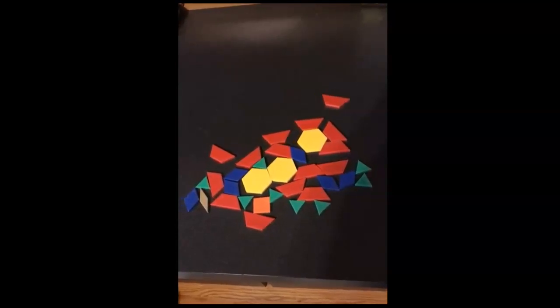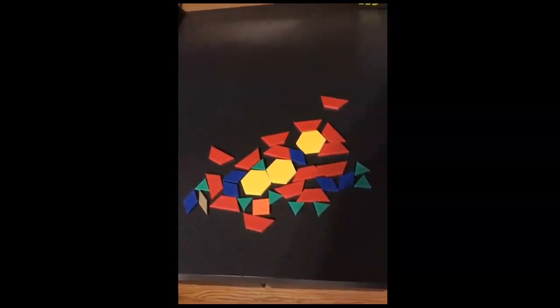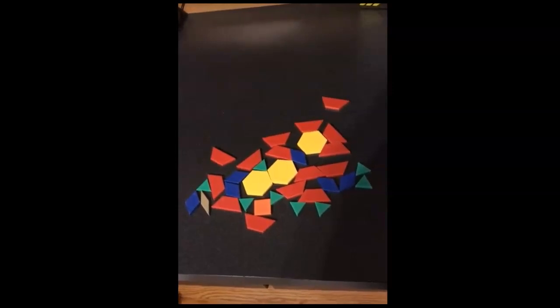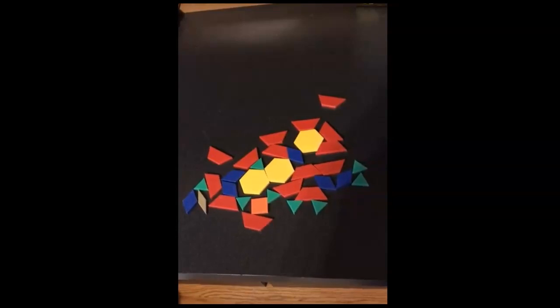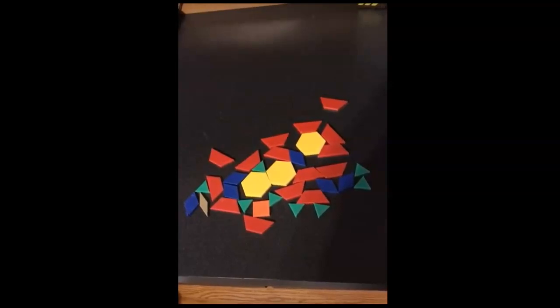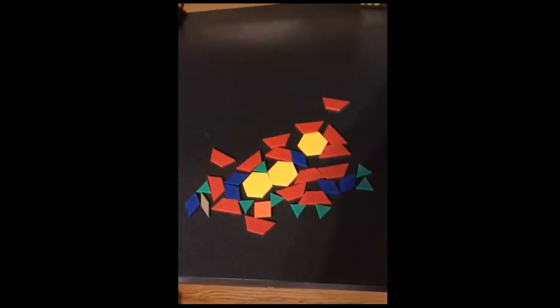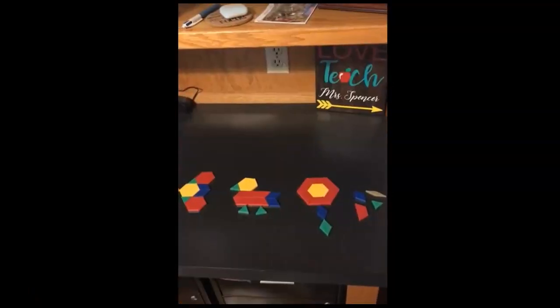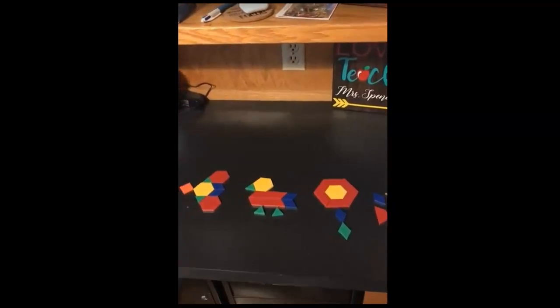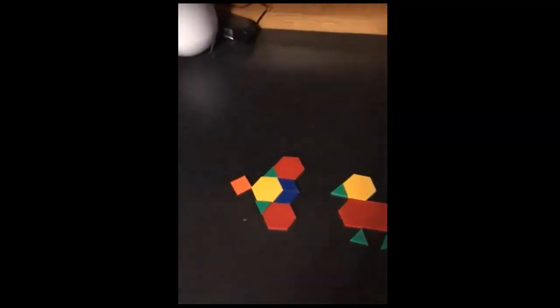I have a whole group of pattern blocks here. About how many do you think I have? And if I challenge myself to make pictures out of these pattern blocks that use exactly 10 blocks each, how many pictures do you think I can make? Will I have any pattern blocks left over? Let's see how many pictures I was able to make. I made one picture of a bird.